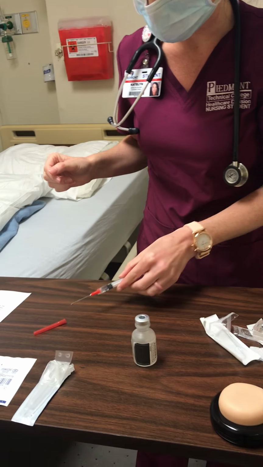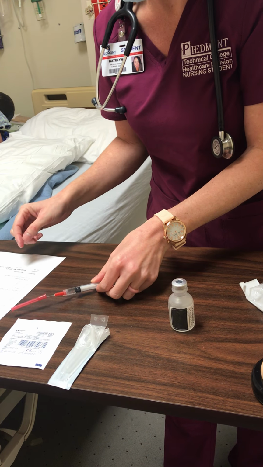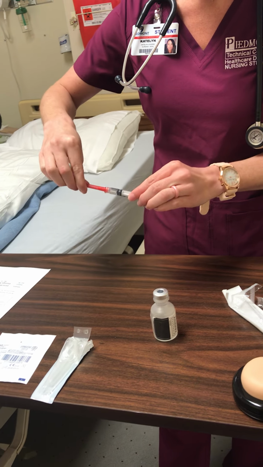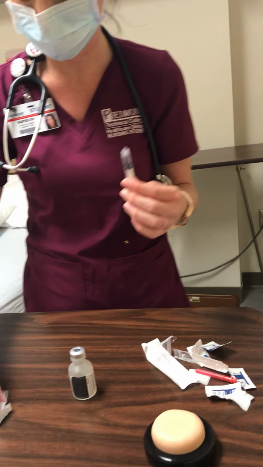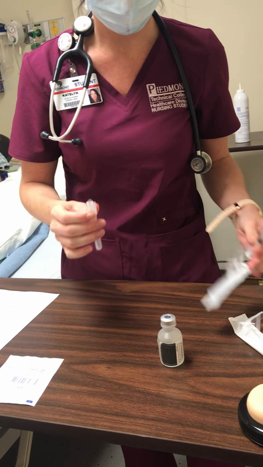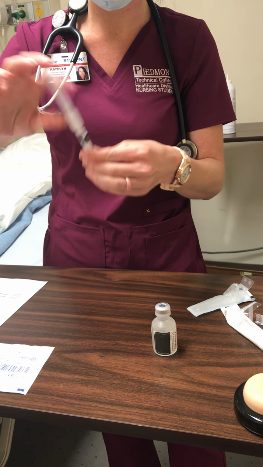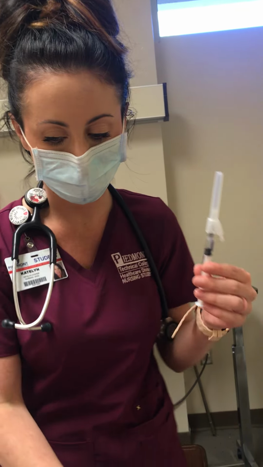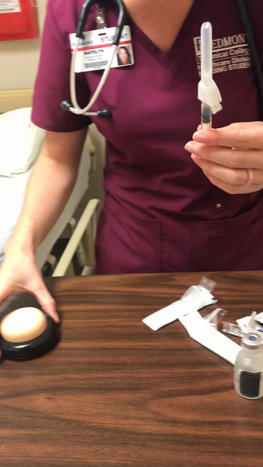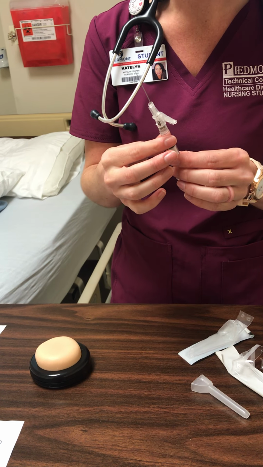Now I'm going to use the scoop method to scoop up the cap. I would discard of this blunt tip needle in the appropriate sharps container. Now I'm going to put my 22 gauge 1.5 inch needle onto my syringe. And again, just make sure that there's no air bubbles.